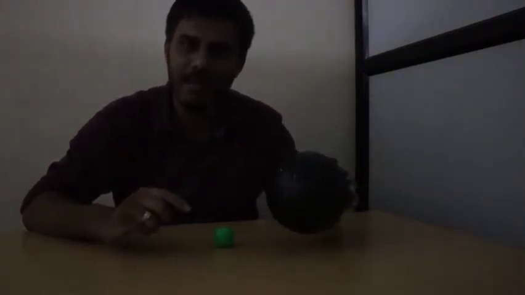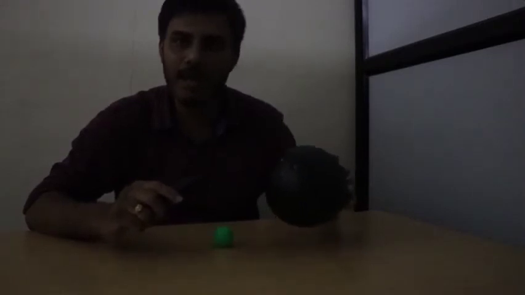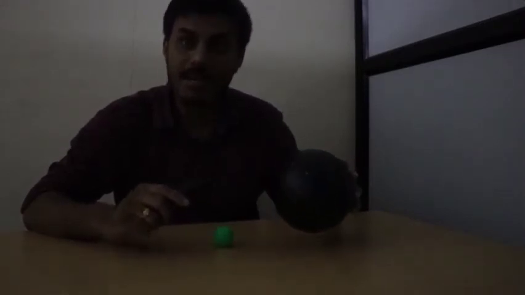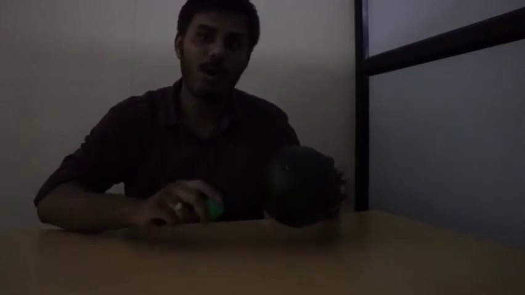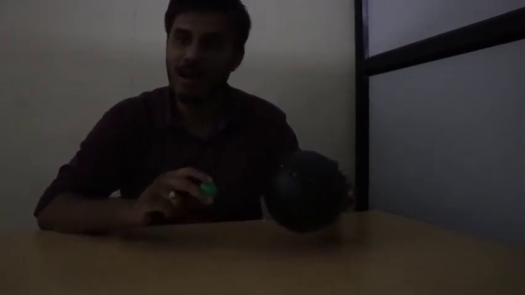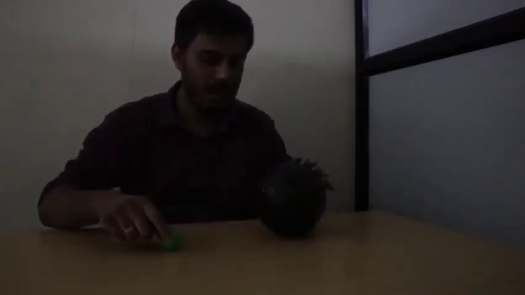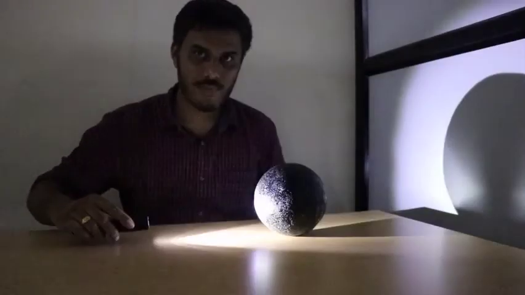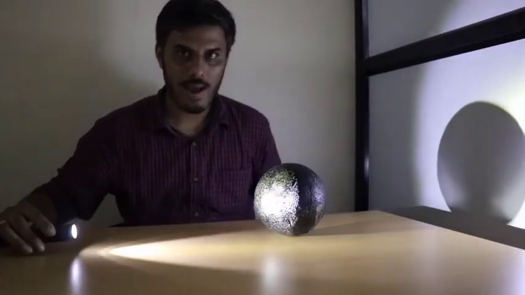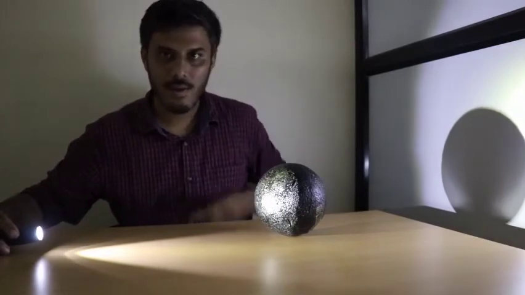Now as you know, in the sky there are various celestial objects moving here and there, and some of them are quite close to each other, such as Earth and Moon. So you know that the Moon revolves around the Earth. Let's say for example this is a moon and it revolves around this Earth. Now if I keep this ball here and let's say this is the sun.